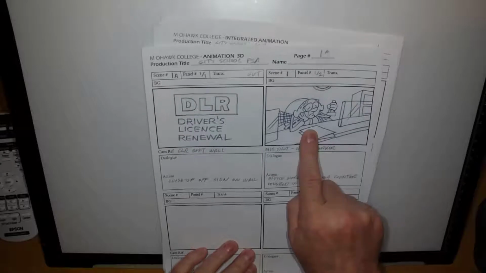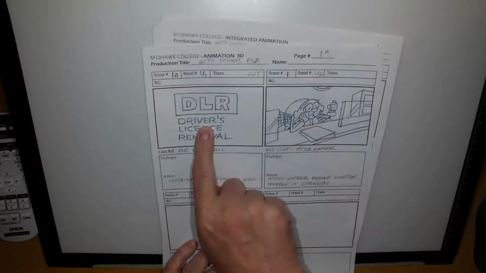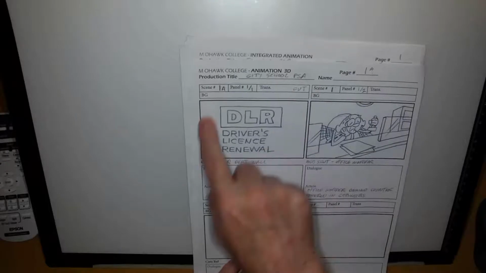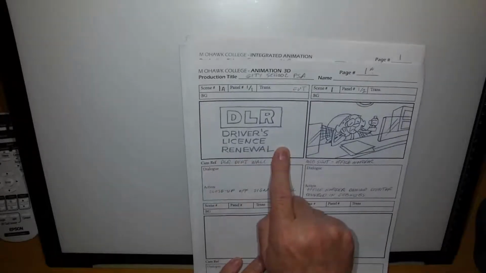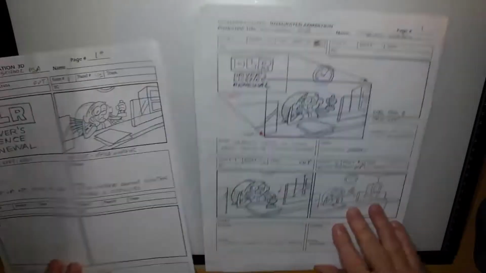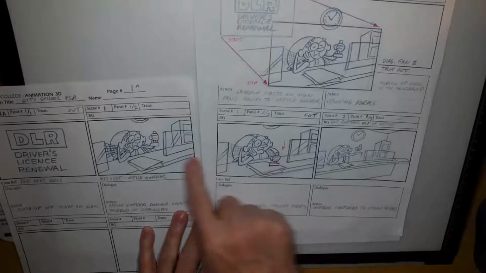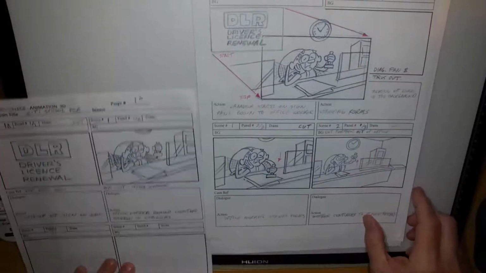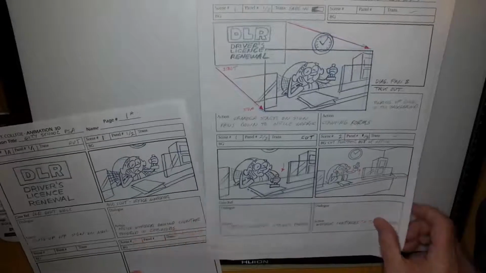So I have scene one, and actually I've got scene 1A because I got rid of my zoom here. So I just want the background to show where we are in a close-up on the sign. Then I go through the action here. So there's scene two. Or scene one, actually. Scene two.